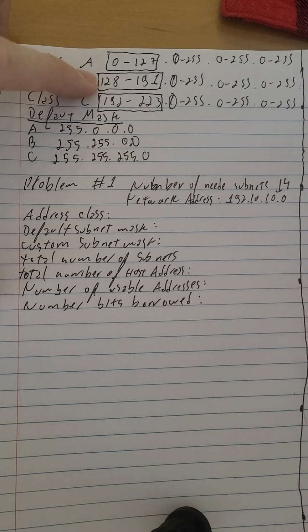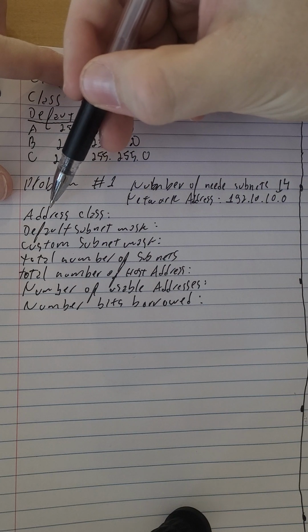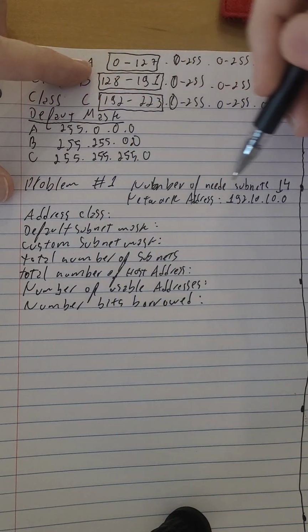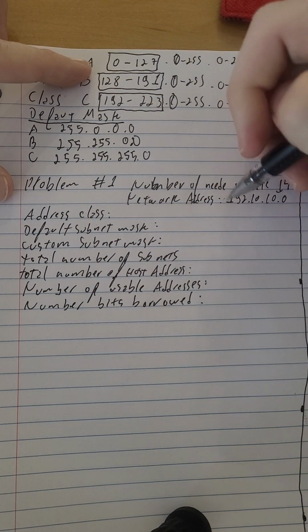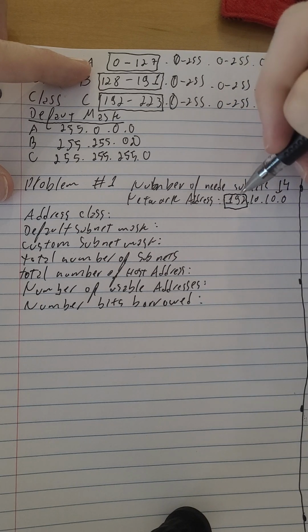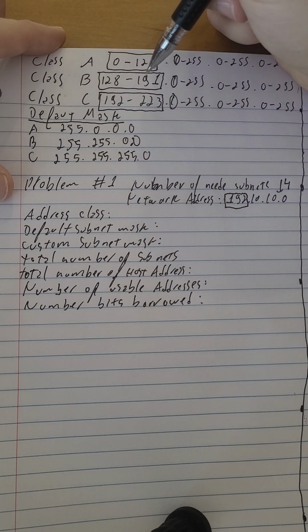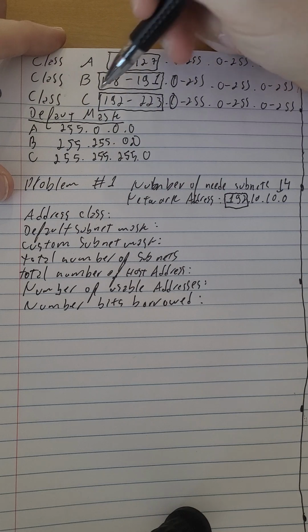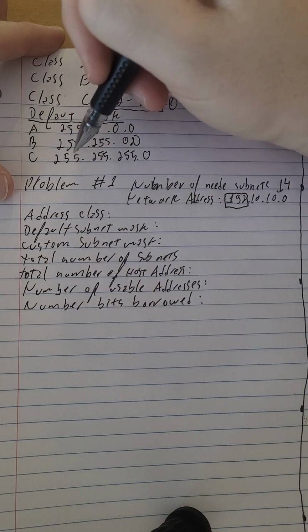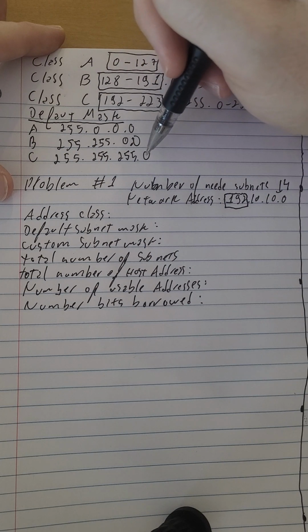So the exercise asks which is the class of this address. So we have to look at the first portion of the IP. The IP has 4 portions. The first portion, 192, belongs to this range, class C, whose default mask is 255.255.255.0.